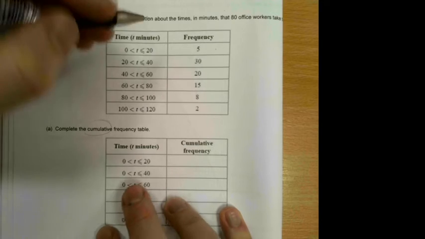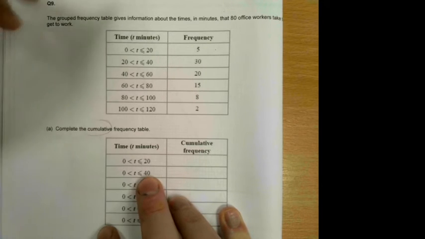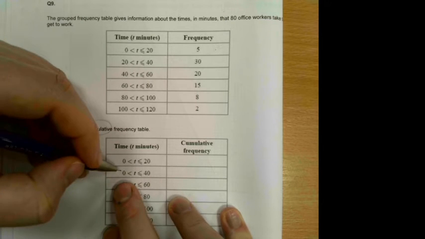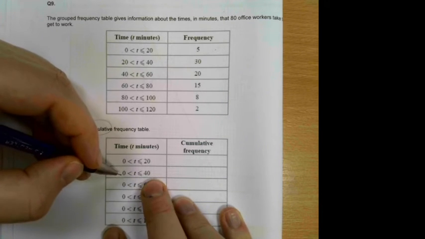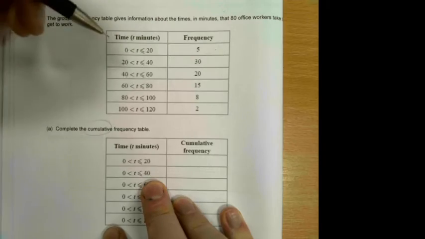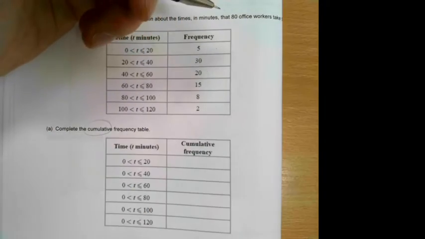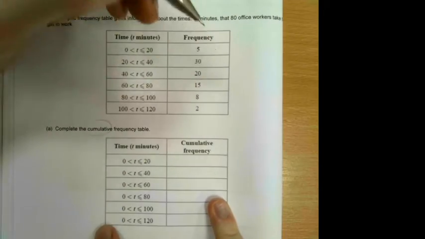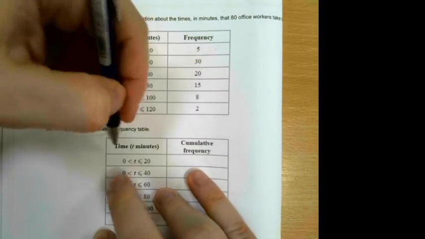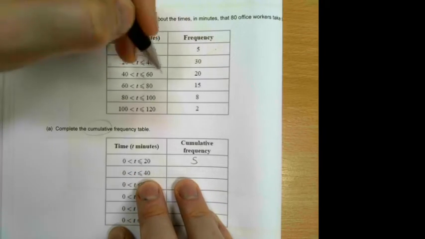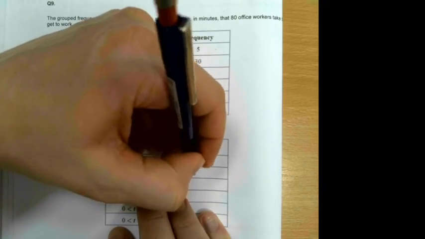In that we've got 0 to 20 here and 0 to 20 here. Oh, so far so good. But here we've got, instead of 20 to 40, we've got 0 to 40. So this means we've got all the times from 0 to 40. So this kind of makes up for the fact that these are 2 separate tables. You might more often be used to having time, frequency and the cumulative frequency as an extra column here. So all we need to do for our mark is just to add these up. So between 0 and 20 we just have 5 like before, but between 0 and 40 I've got that 5 plus that 30, so 35, and so on.